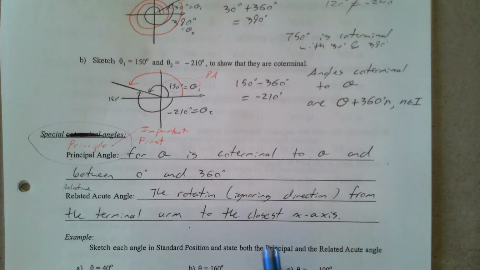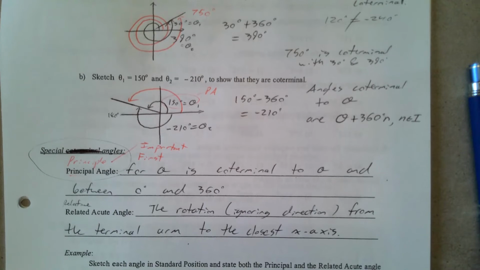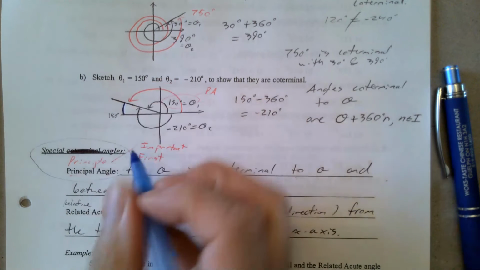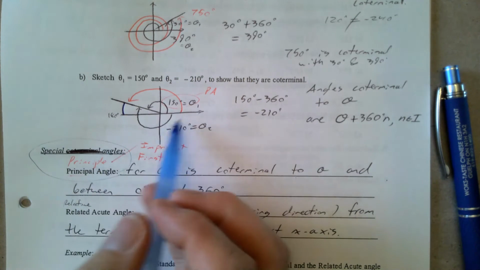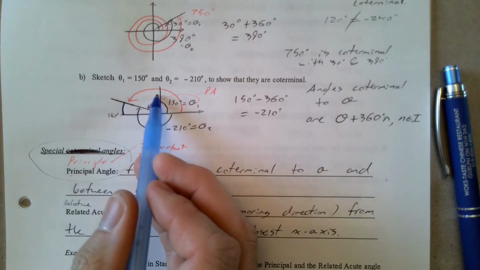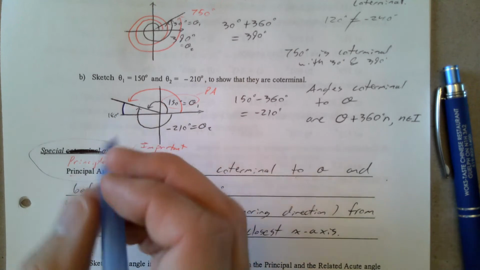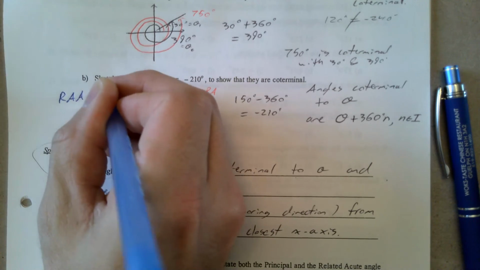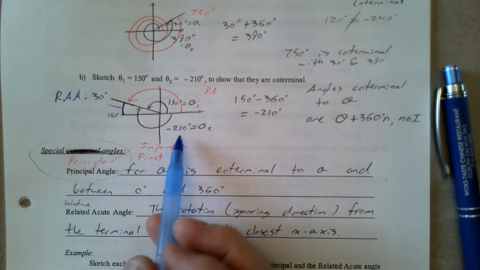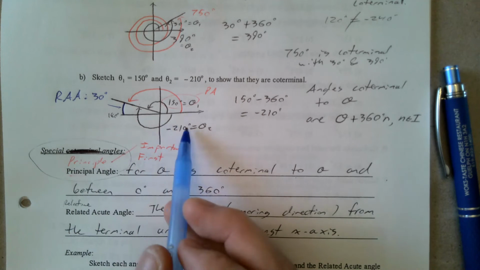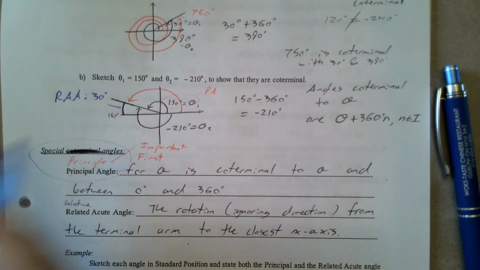Now, we've used this number already today. When I drew 150 degrees, I said, oh, look, we are 30 degrees short of 180 degrees. That's how I drew 150 degrees. I didn't count out 150 degrees. And I didn't want to say, oh, I'm 60 degrees past. No, I said I'm 30 degrees short. That right there is my related acute angle. 30 degrees. To sketch negative 210 degrees, I said, oh, look, I'm 30 degrees past 180 degrees. The related acute angle for coterminal angles is always going to be the same, in this case, 30 degrees.